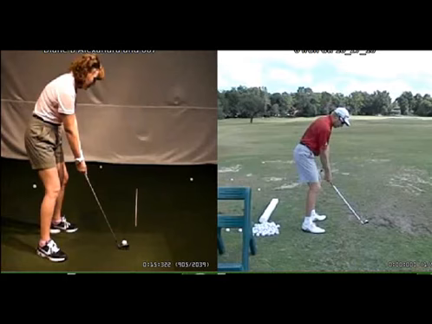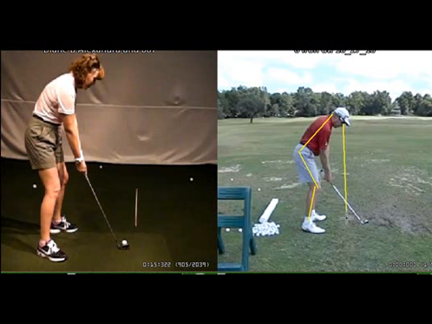Now this is a target line view of your setup position, and it helps us look at your posture. One of the things that we notice in Grant's setup is that he has pretty good flex in his knees, and his spine is tilted quite a bit. His eyes are about halfway between his hands and the golf ball.